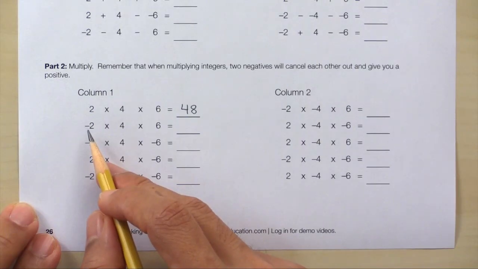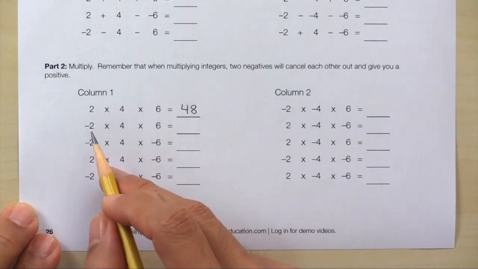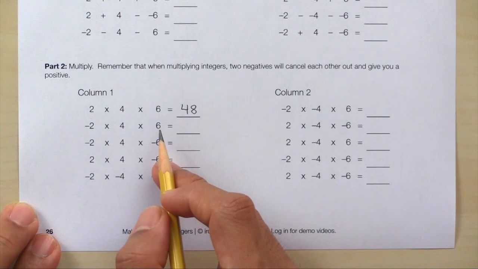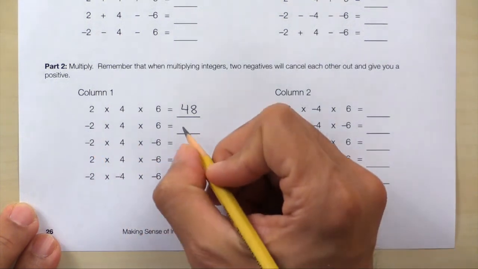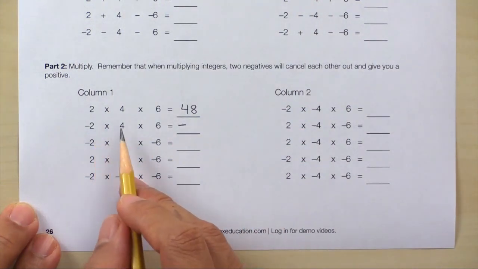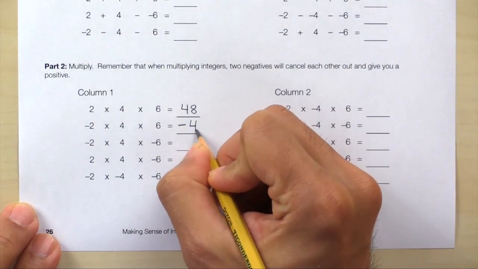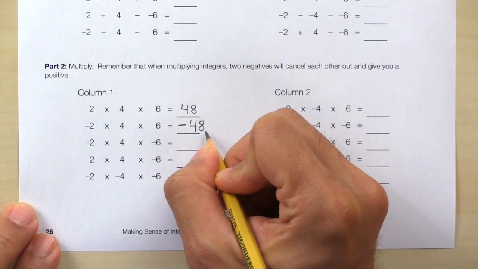Here's the next problem. Here we have negative 2 times 4 times 6. I have a negative here, but I don't have any other negatives to cancel it out, so my answer is going to be negative. Let me write that down. And I know that 2 times 4 times 6 is 48, so I'll write it down. And my final answer is negative 48.